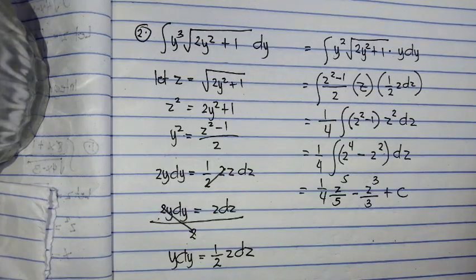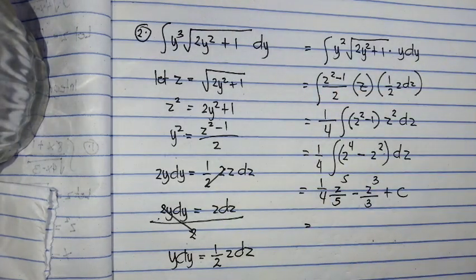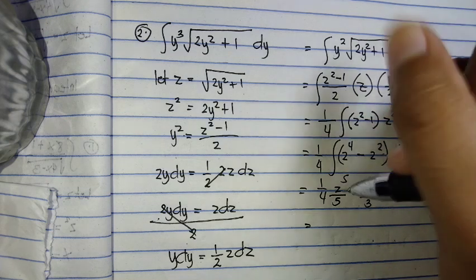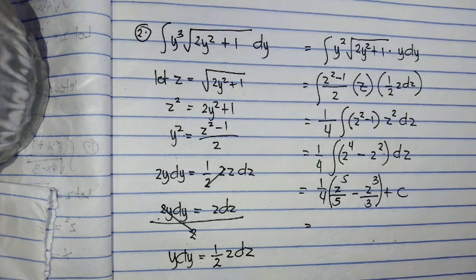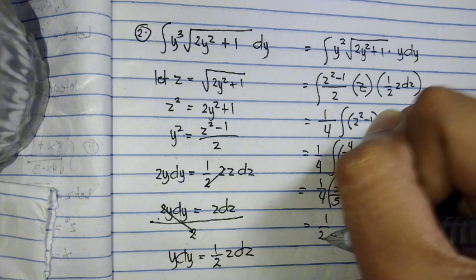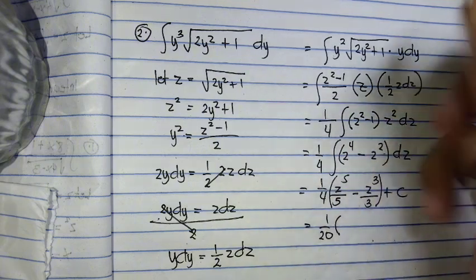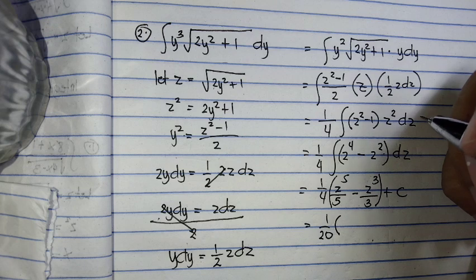Now let's distribute 1/4. So 4 times 5, that would be 20. Then replace the value of z, which is the square root of 2y squared plus 1.